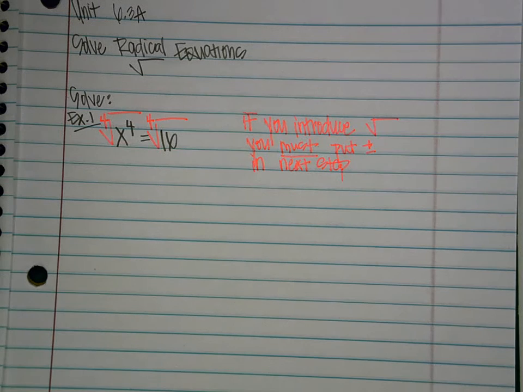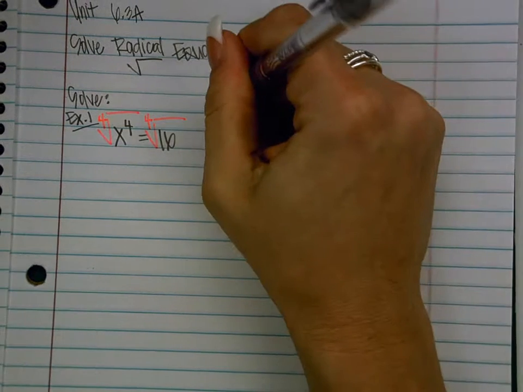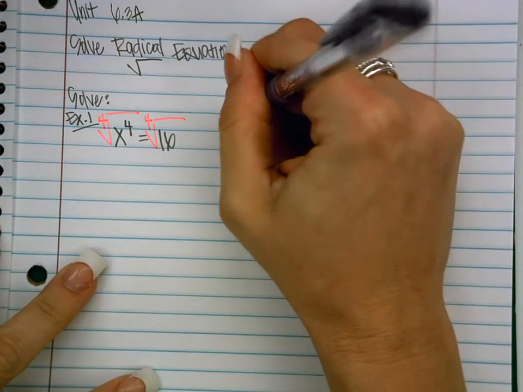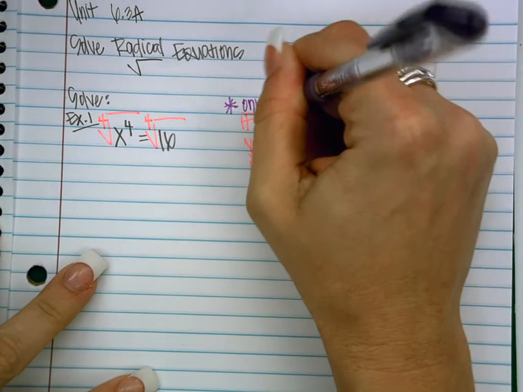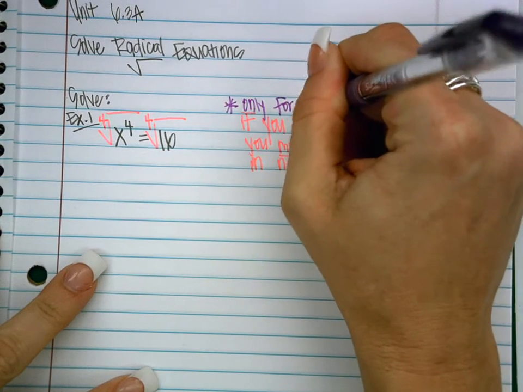Unfortunately, there's another trick to this. Not only do you have to put plus or minus, but this rule is only for even handle numbers.